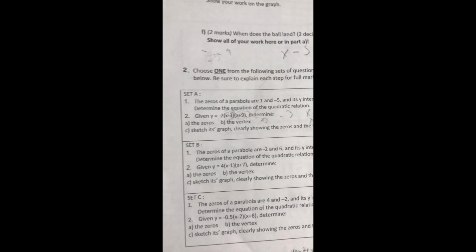For question 2, I chose set A. For question 1 of set A, the question was that the zeros of a parabola are 1 and negative 5, and the y-intercept is negative 7. Find the equation. Pretty easy here.